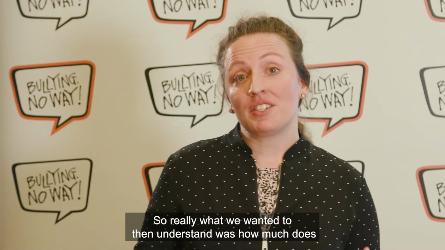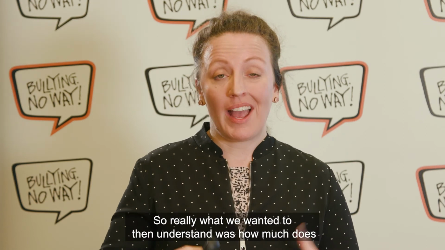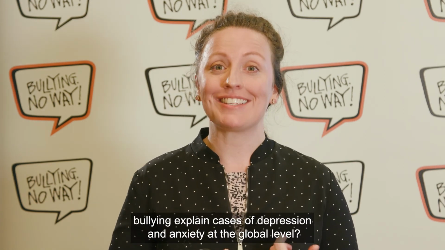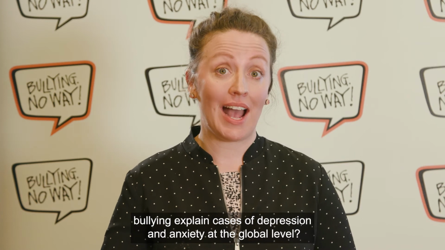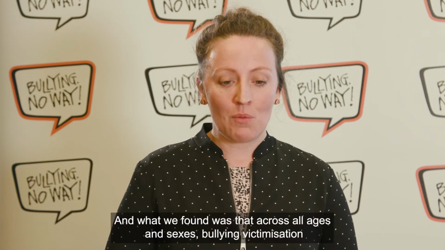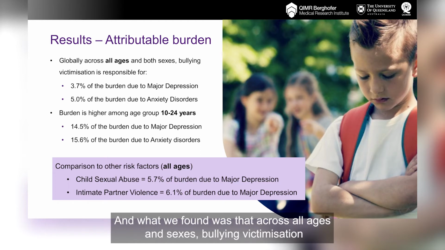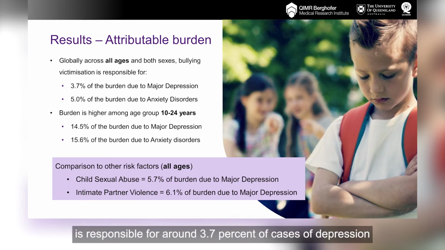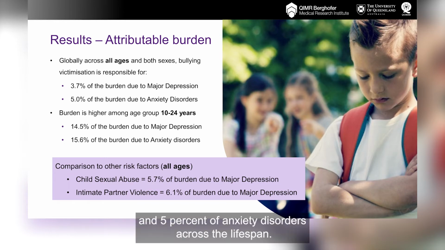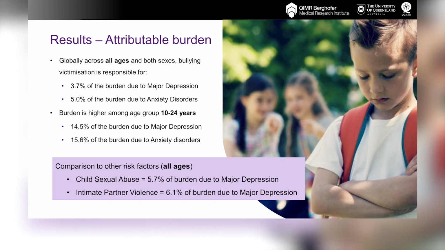So really what we wanted to then understand was how much does bullying explain cases of depression and anxiety at the global level? And what we found was that across all ages and sexes, bullying victimization is responsible for around 3.7% of cases of depression and 5% of anxiety disorders across the lifespan.